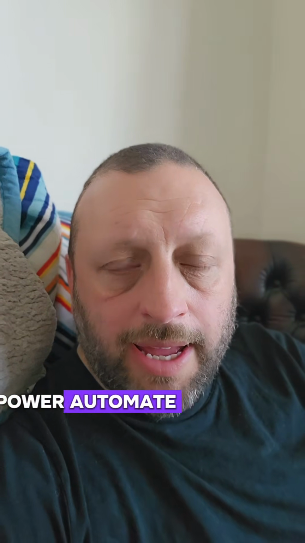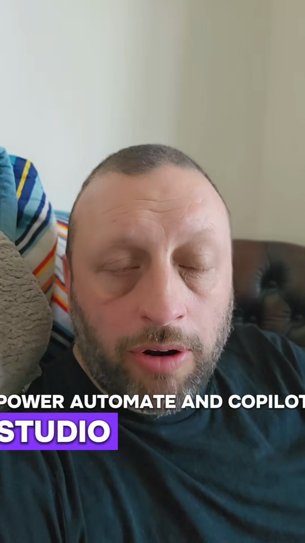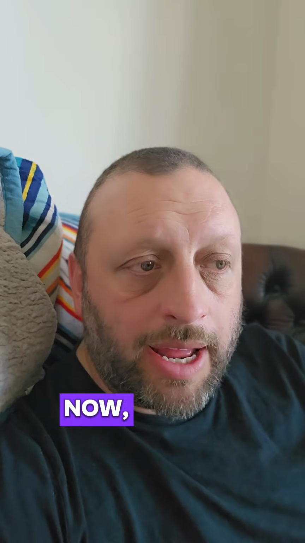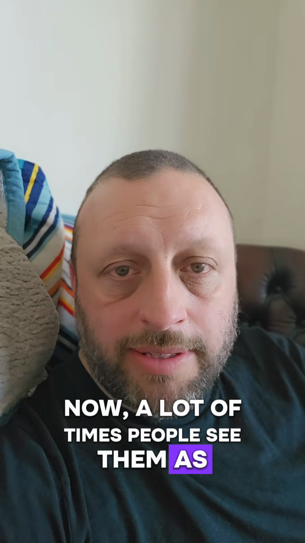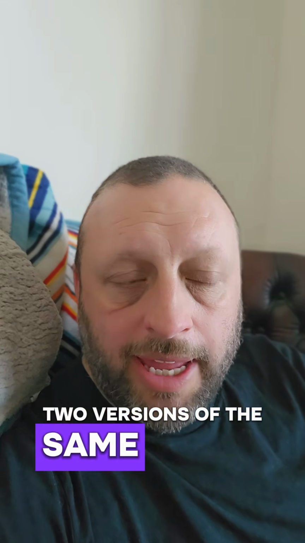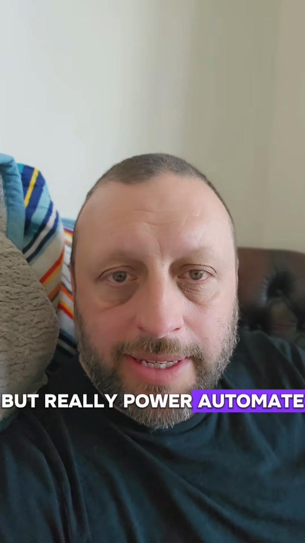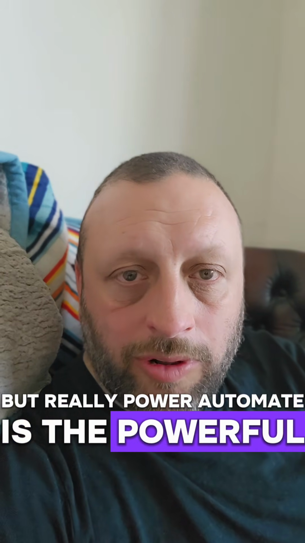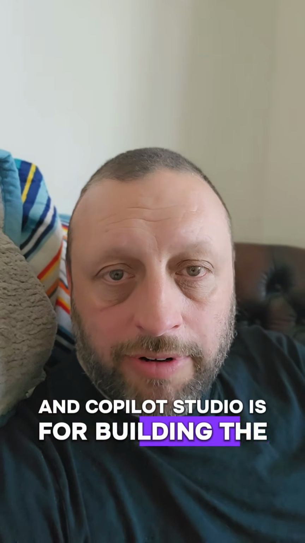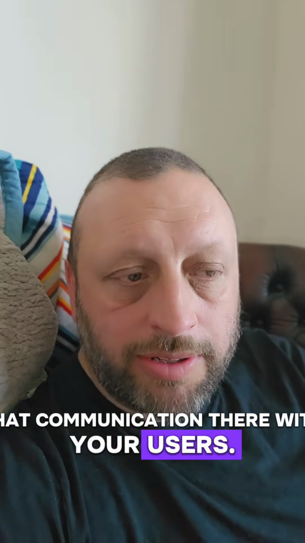Power Automate and Copilot Studio are really two parts of your AI solutions and they need to work together. Now, a lot of times people see them as two versions of the same thing, but really, Power Automate is the powerful back end, and Copilot Studio is for building the front ends, that communication layer with your users.